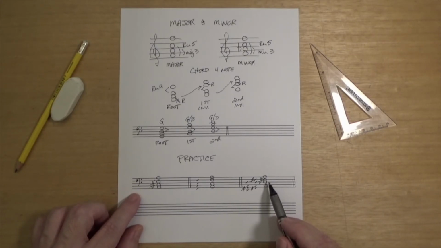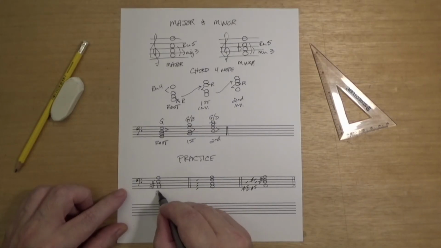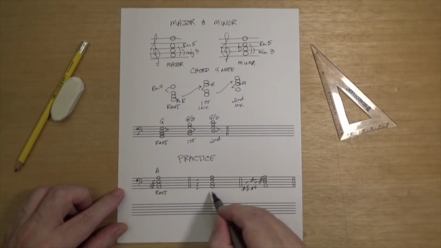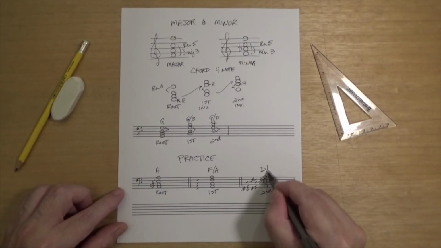Bum, bum, bum, ba. There we go. There's a root position. That would be A. First inversion, F/A. Second inversion, D/A.